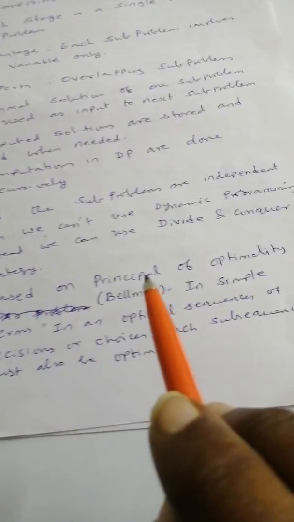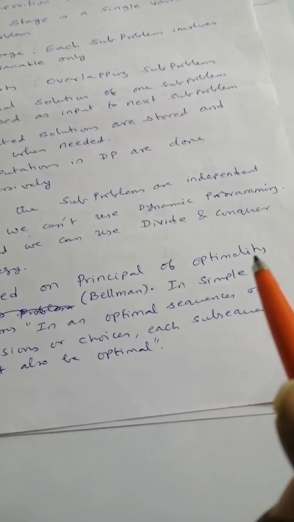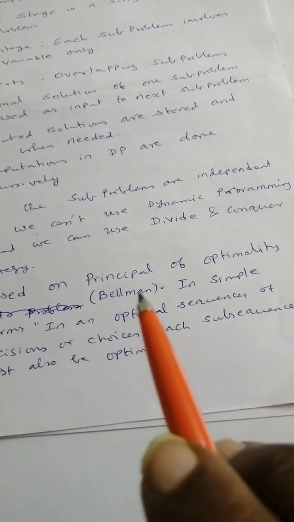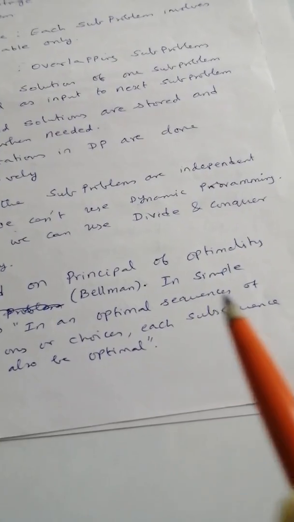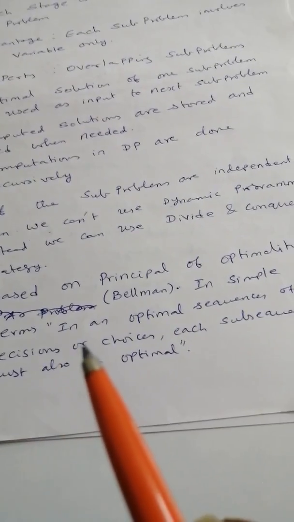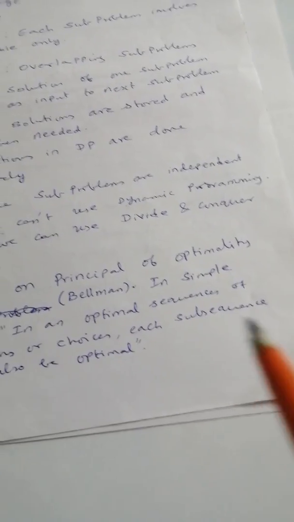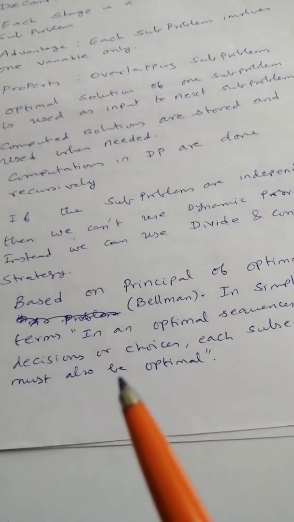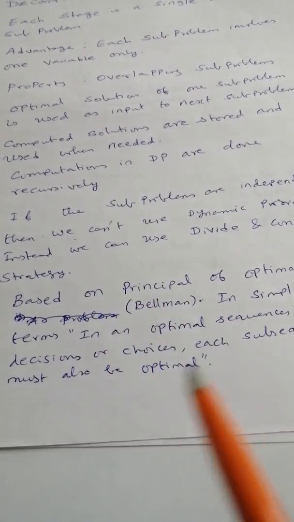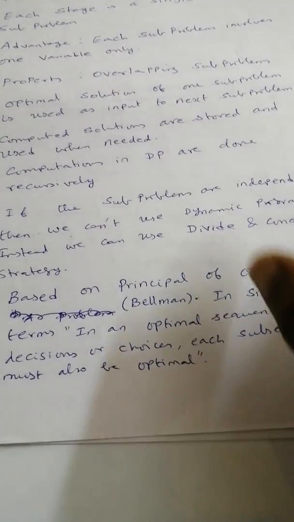Dynamic programming is based on the principle of optimality, which was defined by Bellman. In simple terms, in an optimal sequence of decisions or choices, each subsequence must also be optimal. So in order to understand the meaning of the principle of optimality, let us consider an example.